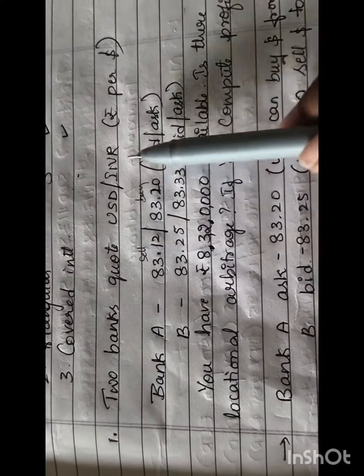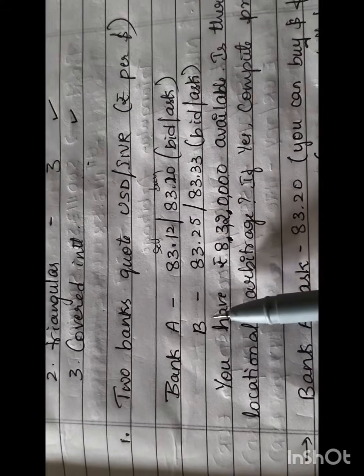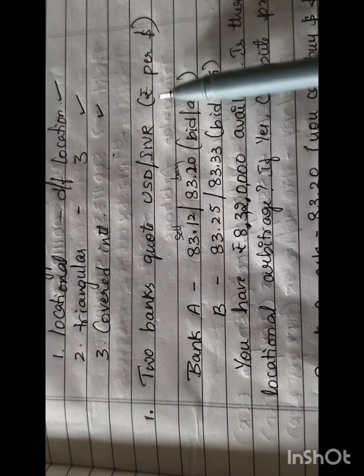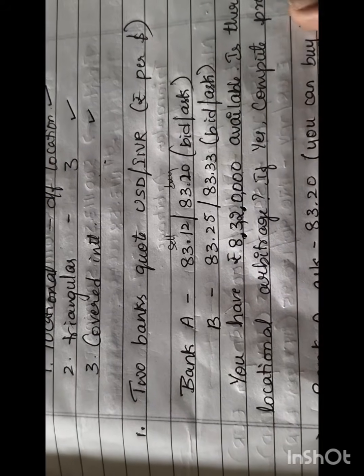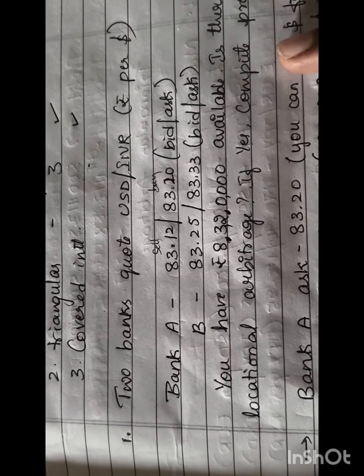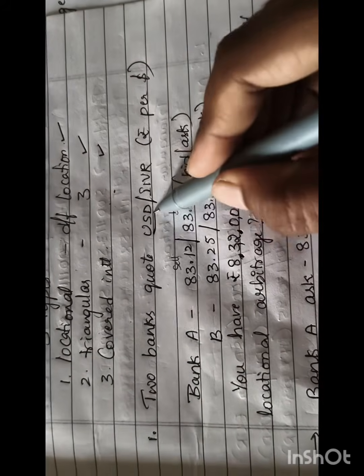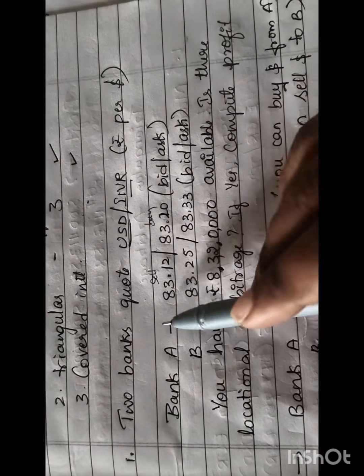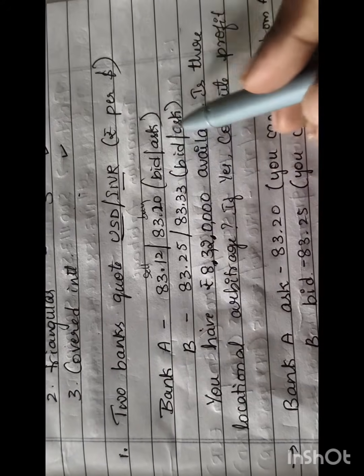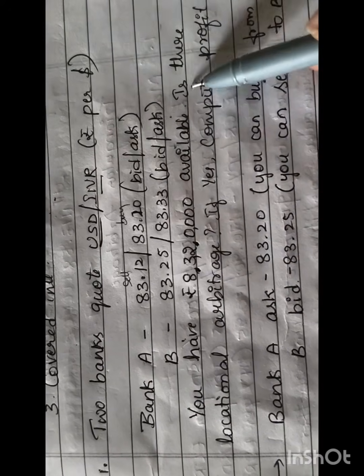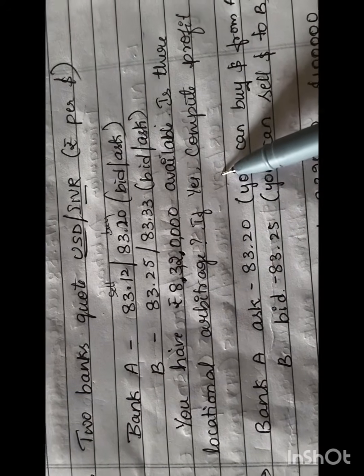Two banks quote USD/INR, bank A and bank B. This deals with different banks in the same location, or different locations. Here we have India and USA, and bank A and B. The sell and bid quotes are given. We have an amount of rupees 83,20,000 for the locational arbitrage.